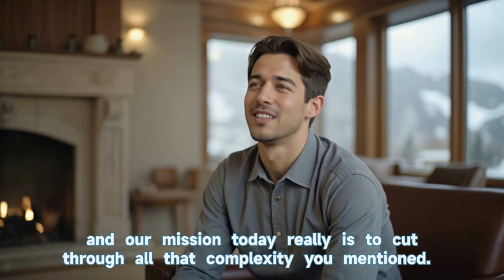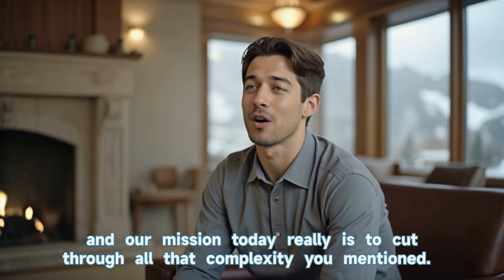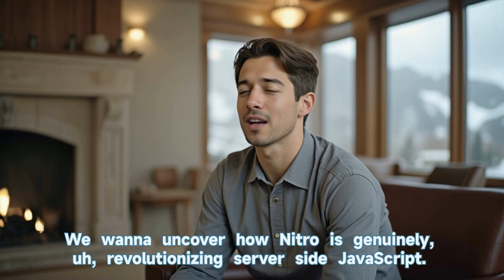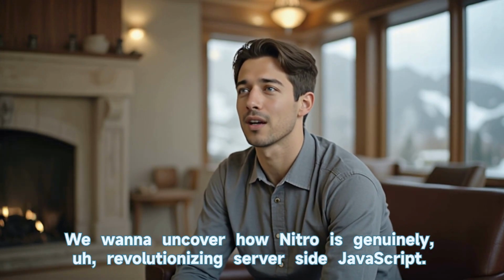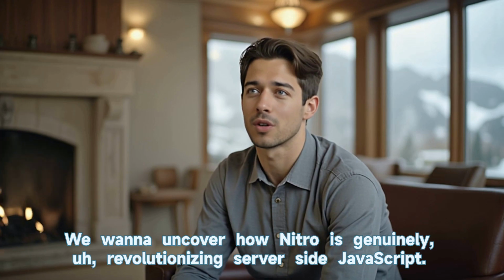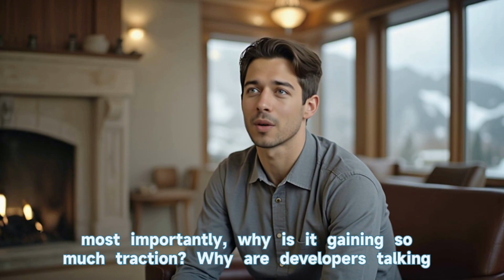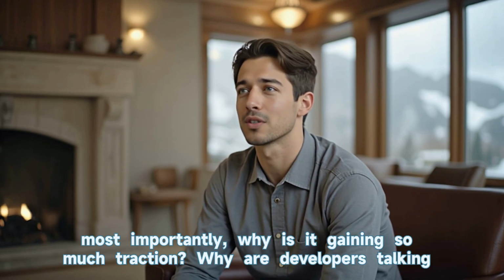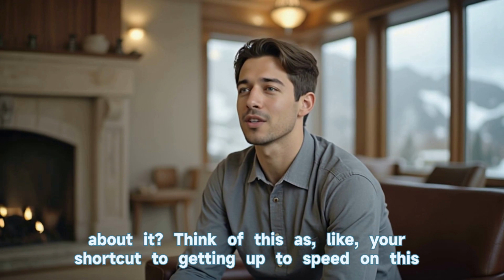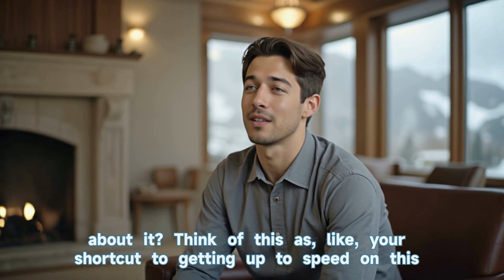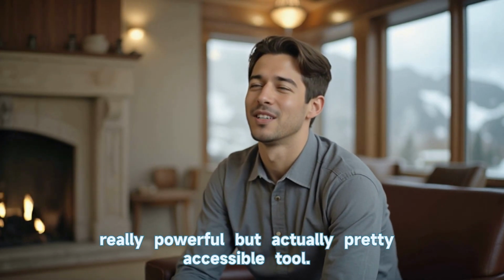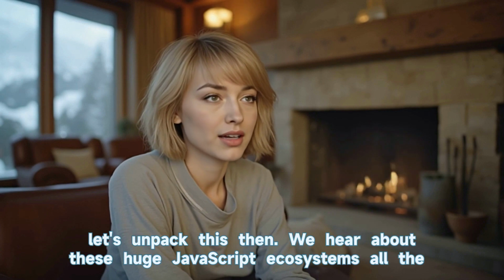Yeah, and our mission today really is to cut through all that complexity you mentioned. We want to uncover how Nitro is genuinely revolutionizing server-side JavaScript. What features does it offer? How does it actually work under the hood? And maybe most importantly, why is it gaining so much traction? Why are developers talking about it? Think of this as your shortcut to getting up to speed on this really powerful, but actually pretty accessible tool. Okay, let's unpack this then.